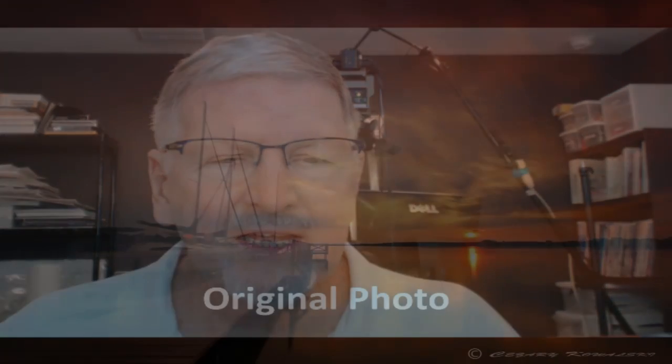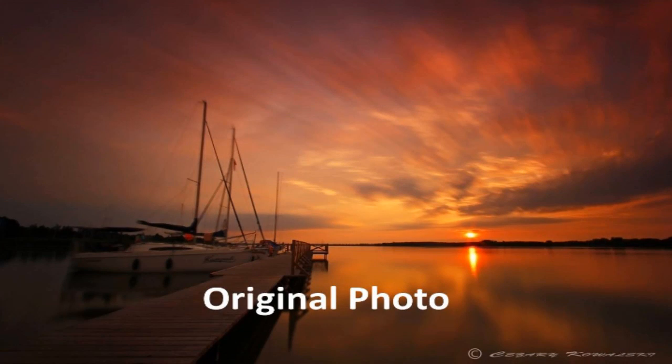And I want to show you now my original photo that I started with. It is, like I said a minute ago, basically very, very dark in the foreground. You see this big burst of light in the center from the sunset. But the objects in the foreground are very, very hard to make out.